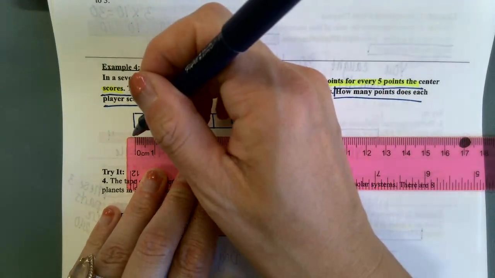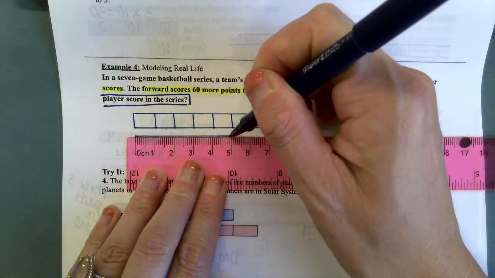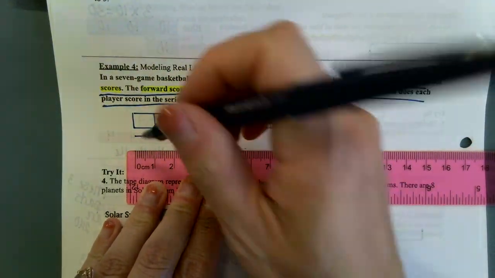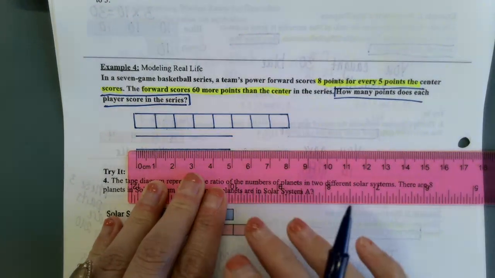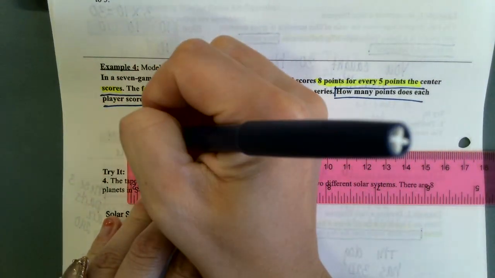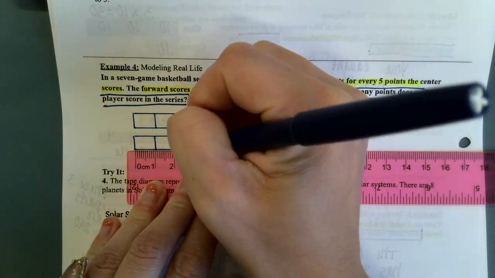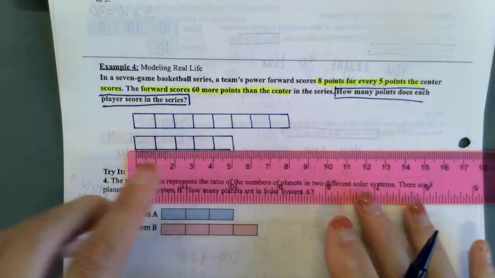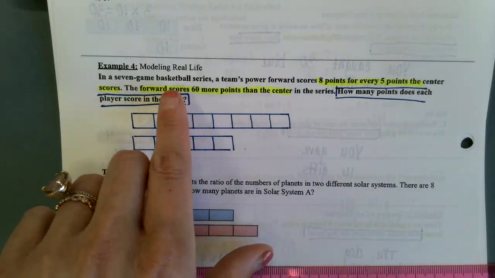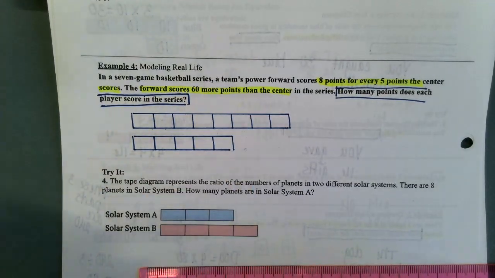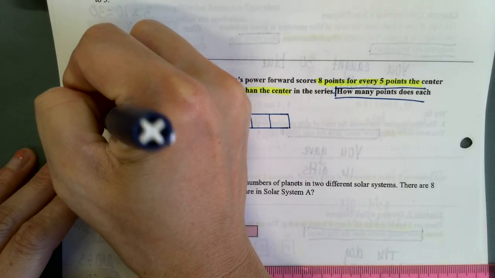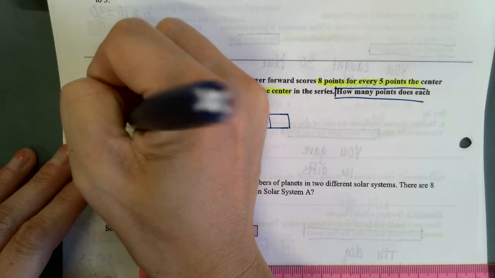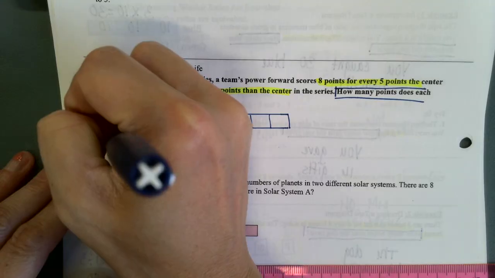So I'll bring this down and go 0 to 5. And then draw a line at every centimeter. Okay, so the 8 is for the forward and the 5 is for the center, so we need to make sure we label that. So I'm going to write forward, and I'm going to write center here.